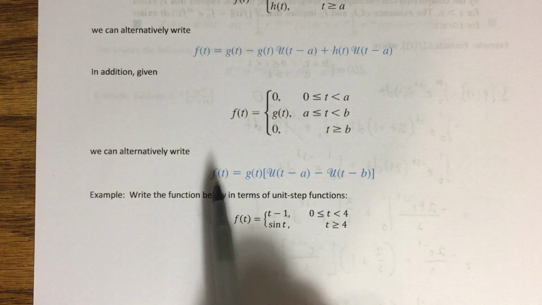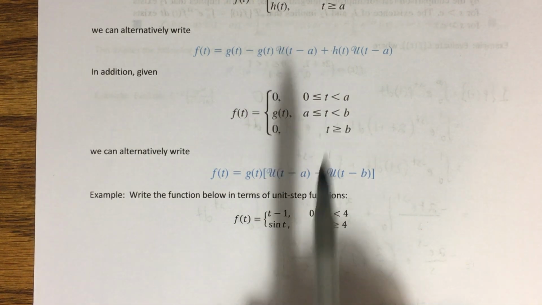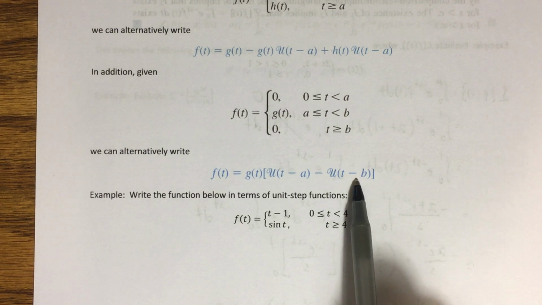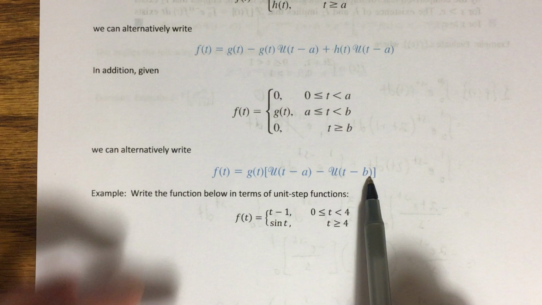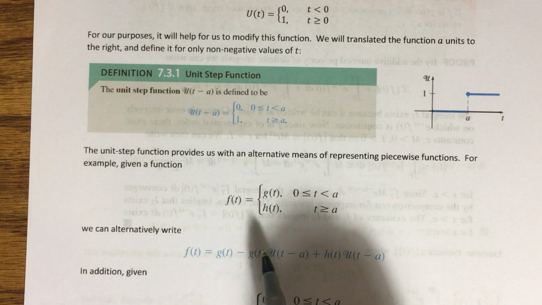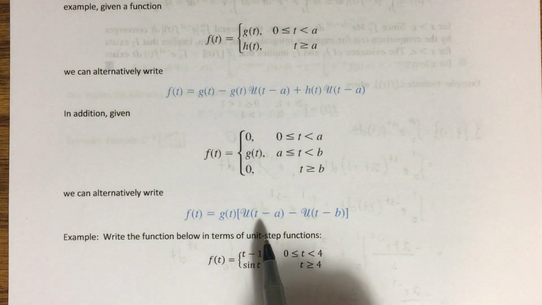F of t is equal to g of t, and notice that's the only function of t showing up in here, times u of t minus a minus u of t minus b. So these are two different unit step functions, where the a and the b would be plugged into our unit step function. So why is this the same thing as this piecewise function?